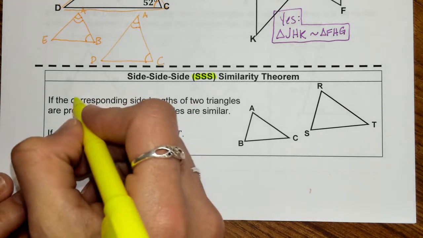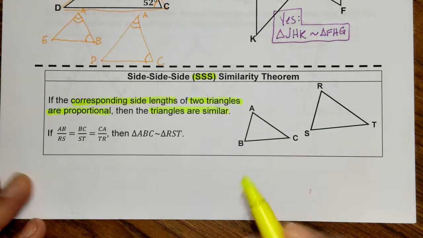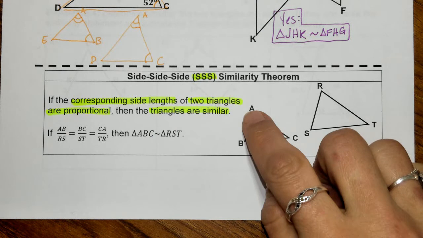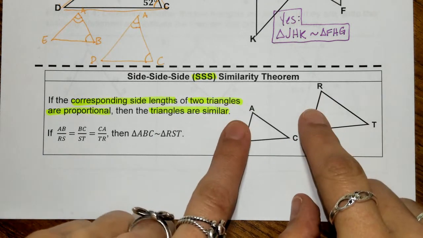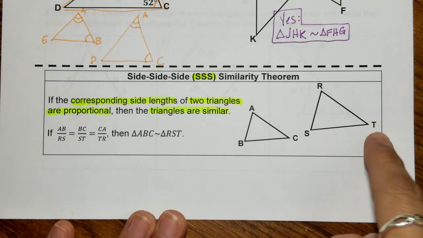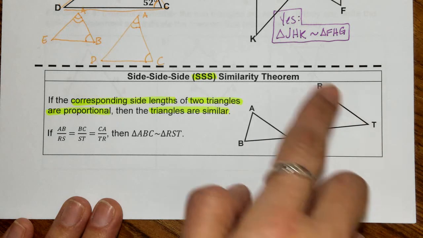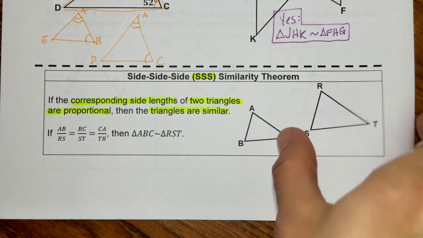So this is saying if your corresponding side lengths of two triangles are proportional, then your triangles are similar. So it's saying that if AB to RS, these corresponding sides, is equal to BC and ST, and it's also equal to CA and TR, then they're going to be similar. Of course, this little setup looks a little weird, so let's do an example.